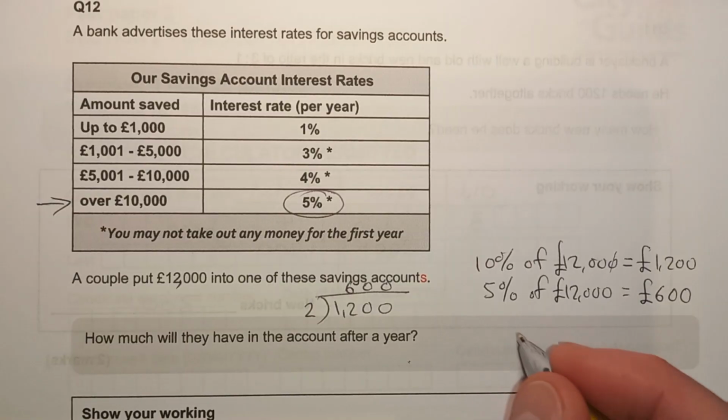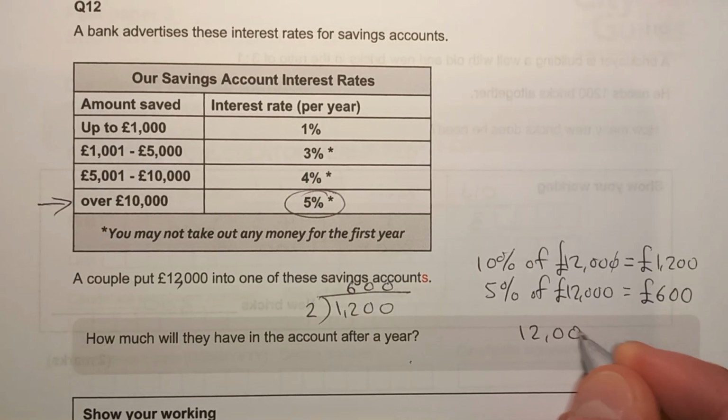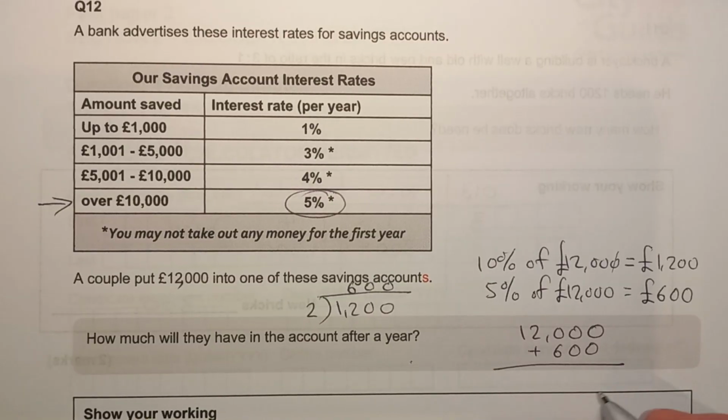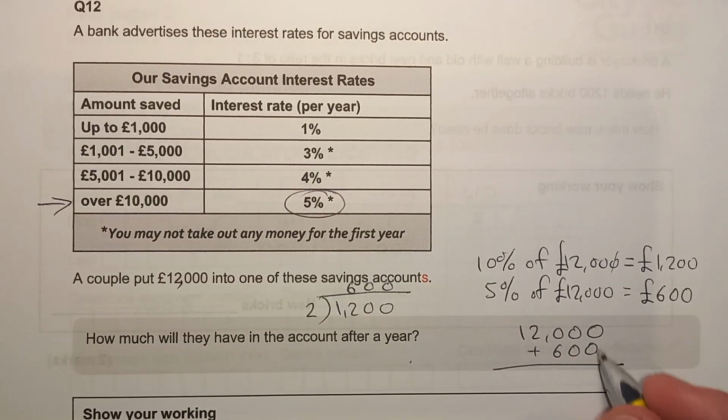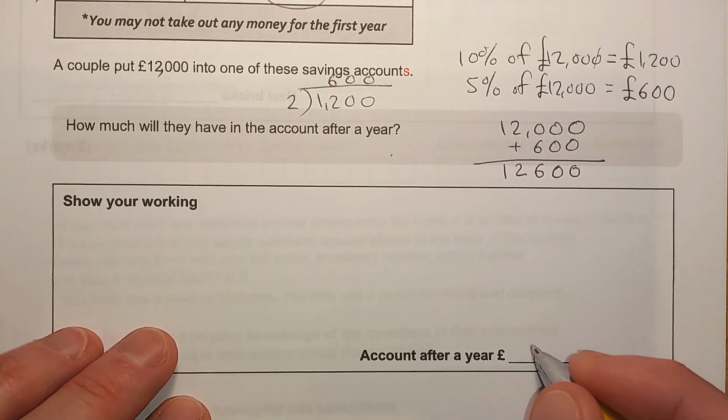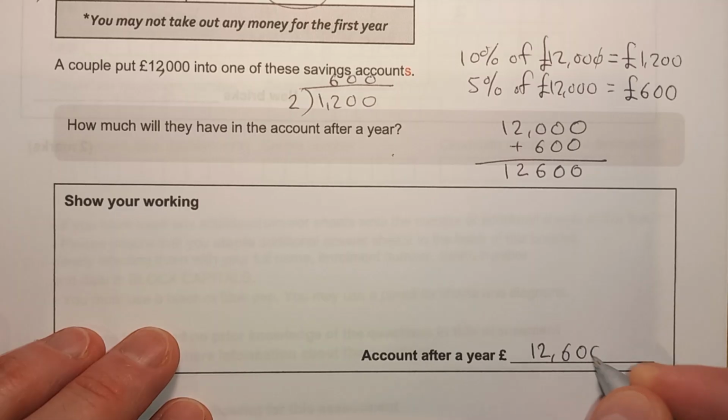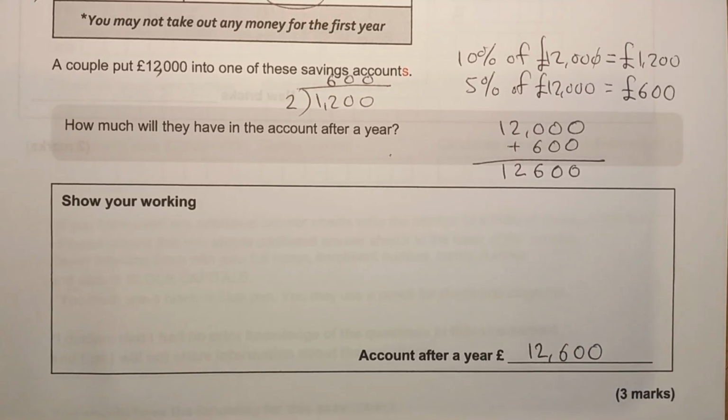So it started off with £12,000. They get £600 interest. So we'll add these two together. 0 plus 0 is 0. Same again. 0 plus 6 is 6. 2 plus nothing is 2. 1 plus nothing is 1. So our answer is £12,600.